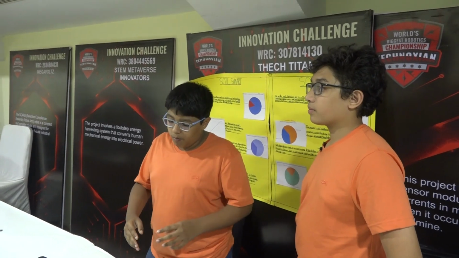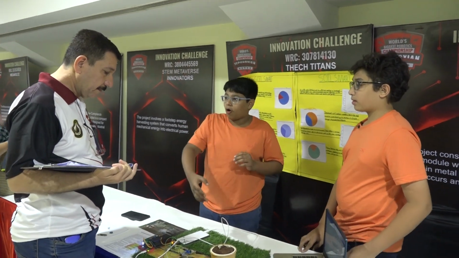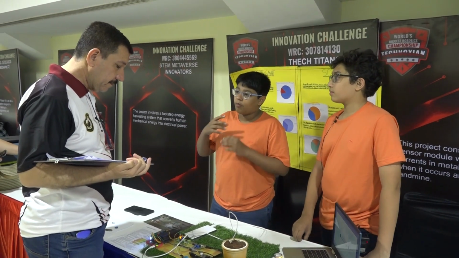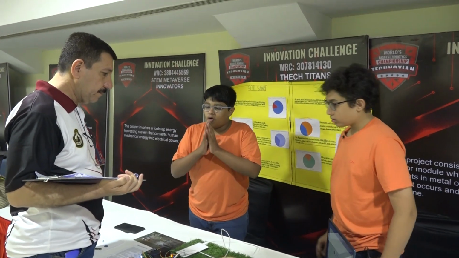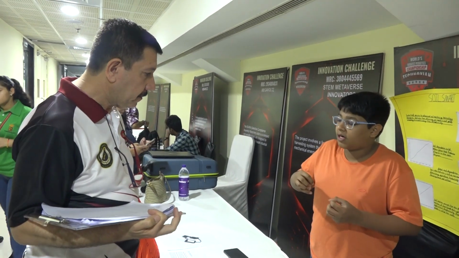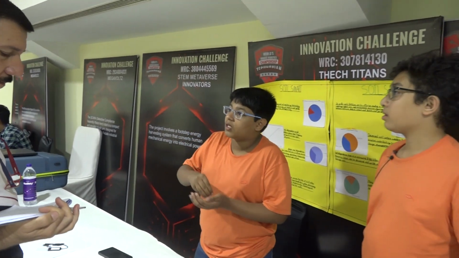So, the issue we're trying to tackle here is one of the biggest problems in India's agricultural sector. That problem is over-fertilization. Traditionally, farmers often eyeball the amount of fertilizer they put into the crops. This leads to them putting more fertilizer than required, which causes over-fertilization. Over-fertilization basically reduces the nutrient uptake of the soil. It makes the soil inadequate for the plants to sustain themselves.